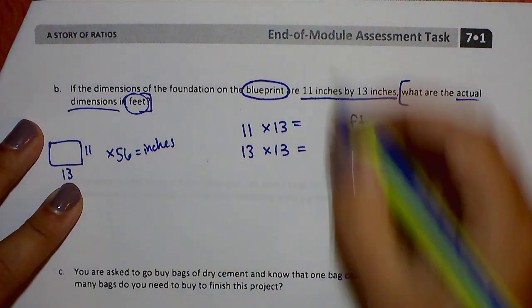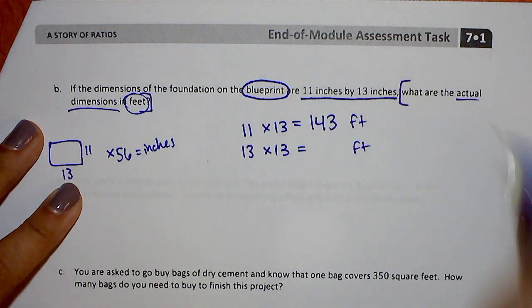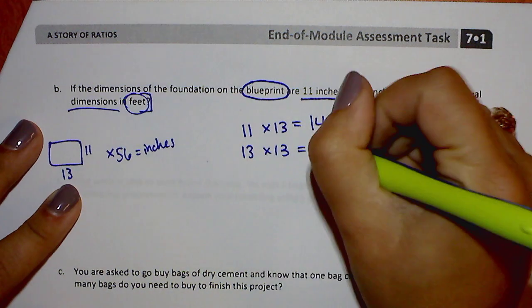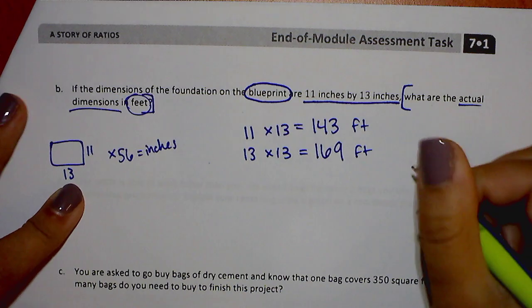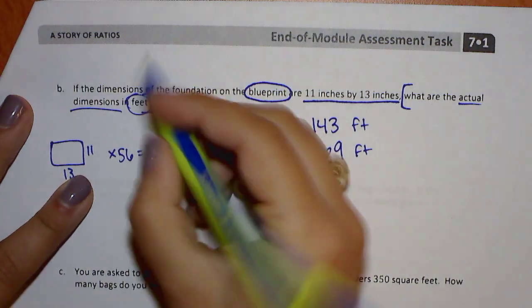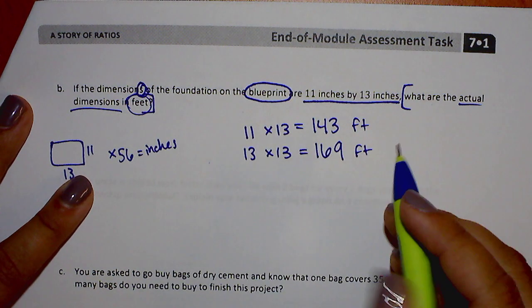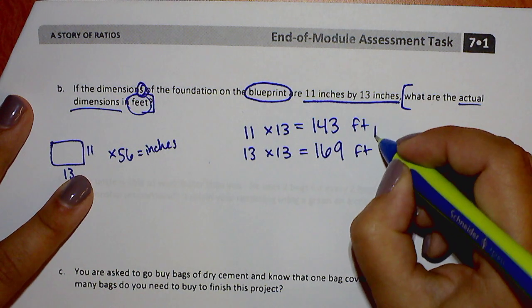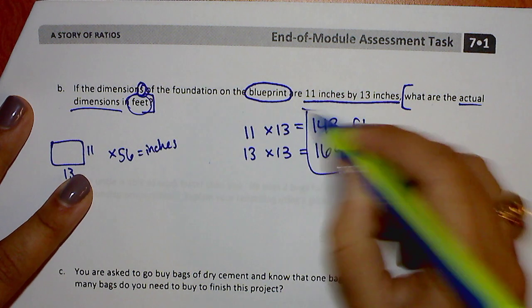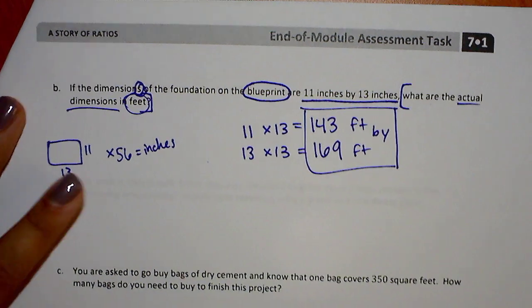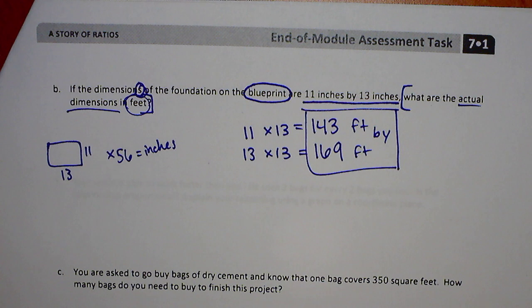11 times 13 should have given you 143, and 13 times 13 gives you 169. So you would say the dimensions, notice there should be 2 dimensions, one side and the other side, are 143 feet by 169 feet. If you had 143 written somewhere on your paper, I gave you 2 points for having half of it.